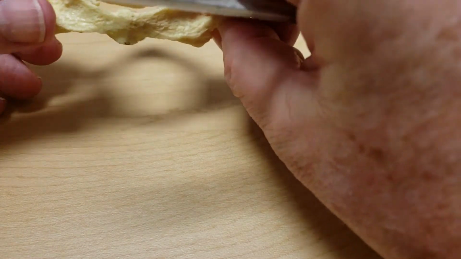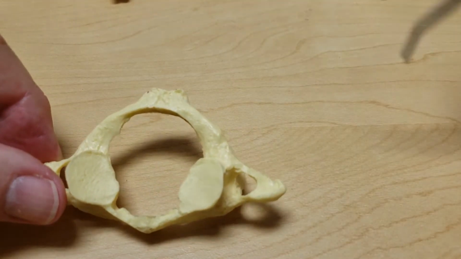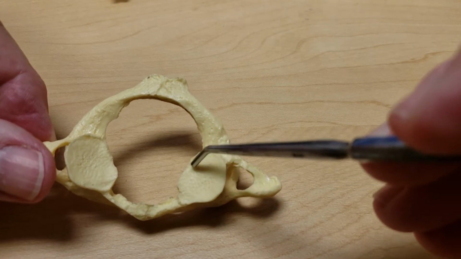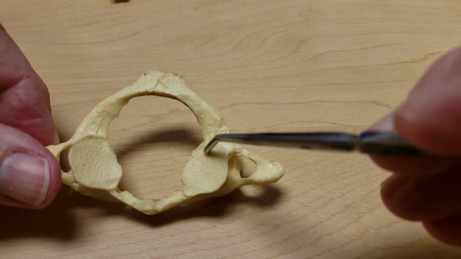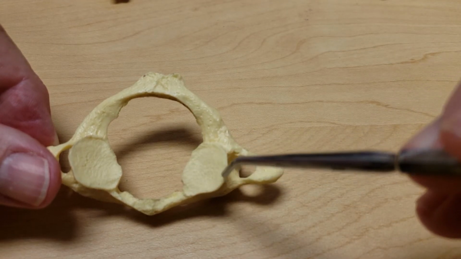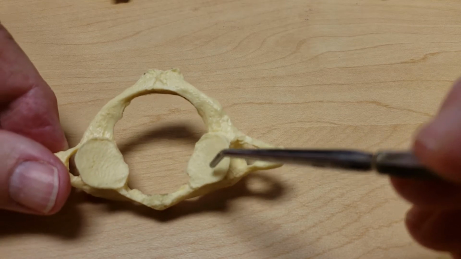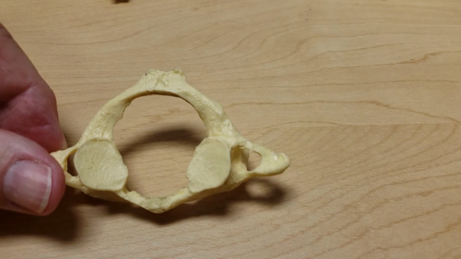If we turn it over, we see the inferior surface, and we see rounded inferior articular facets for articulation with the superior articular facets of C2 to make the lateral atlantoaxial joints. The two lateral atlantoaxial joints. Those are plain synovial joints.